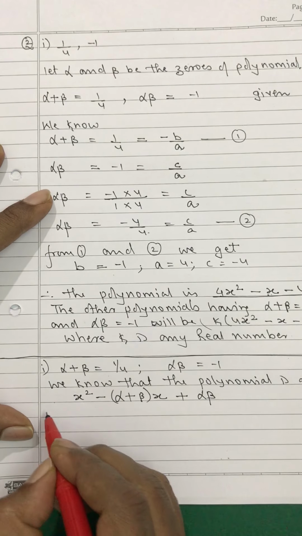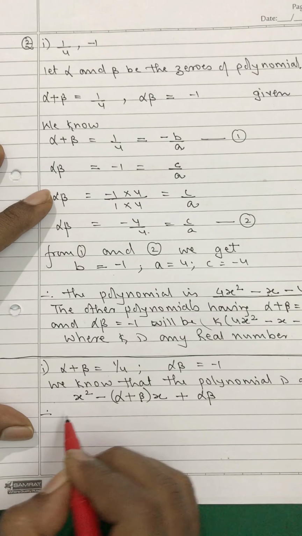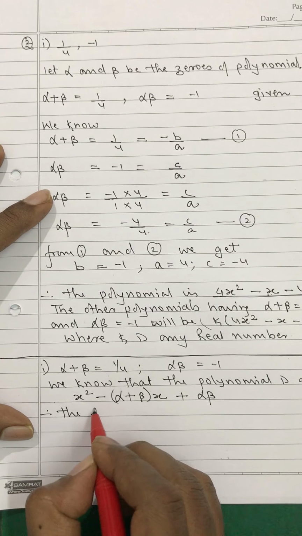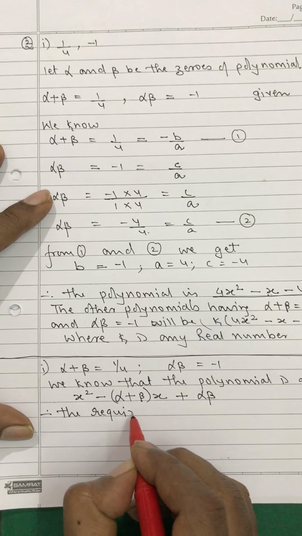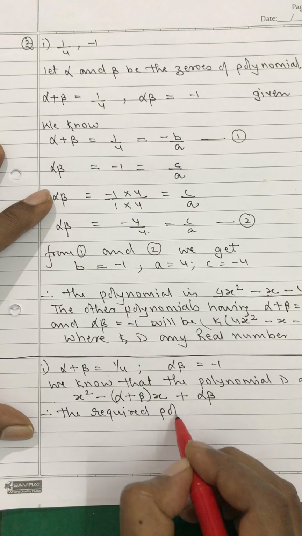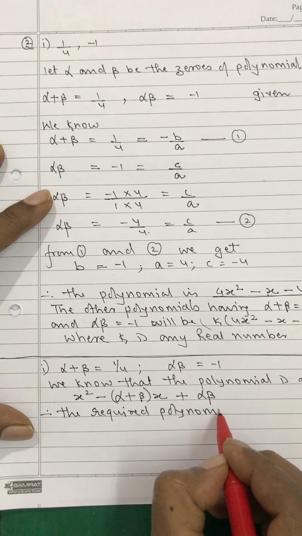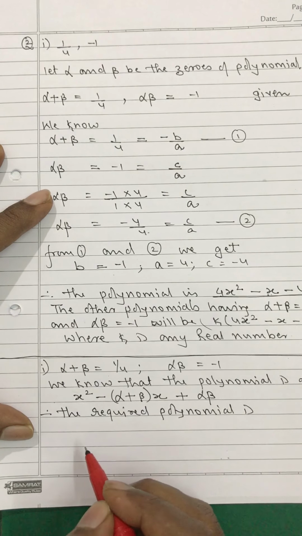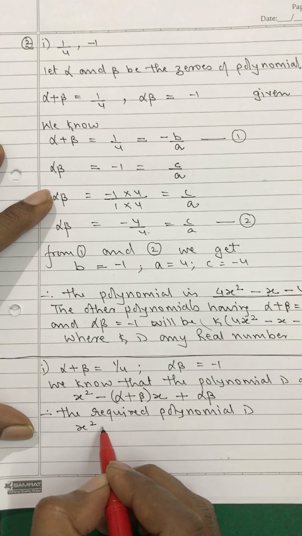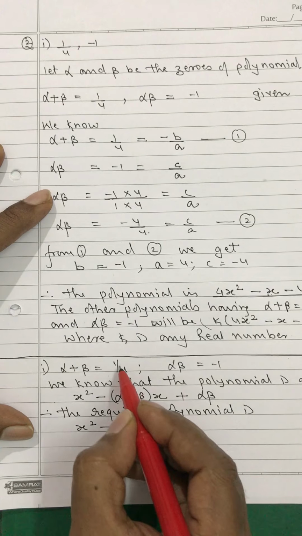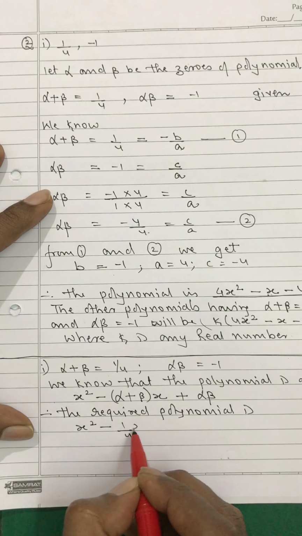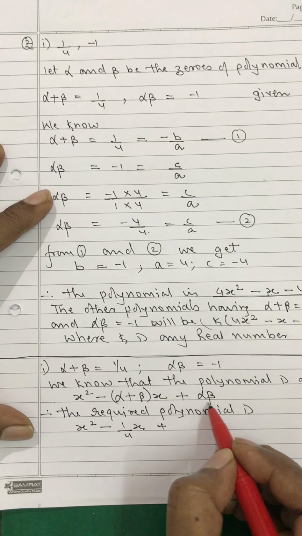So what will we get? Therefore, the required polynomial is x square minus the sum of the roots, which is what? 1 upon 4, plus the product of the roots, which is what?